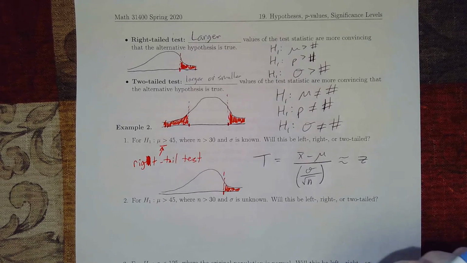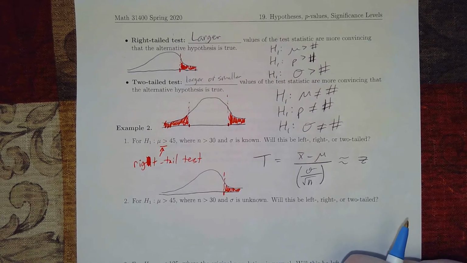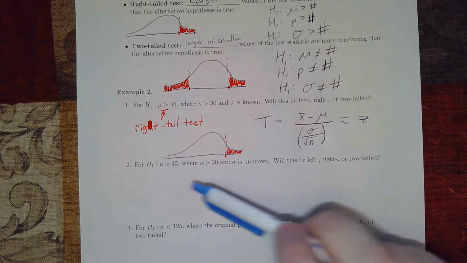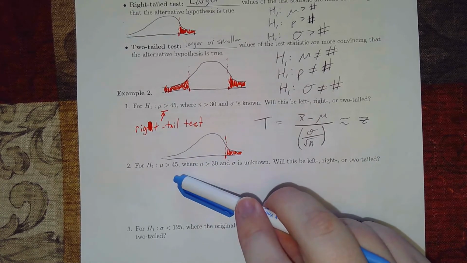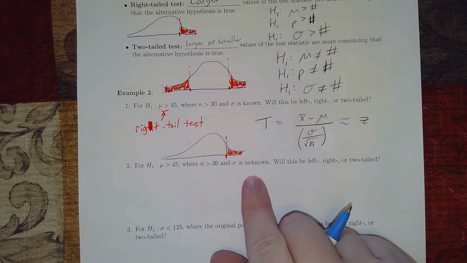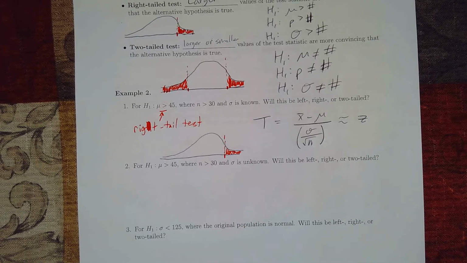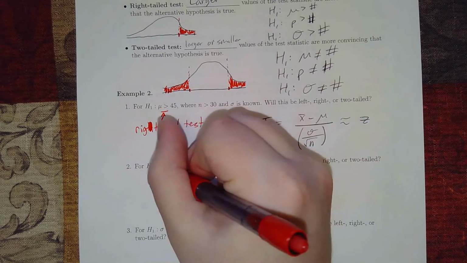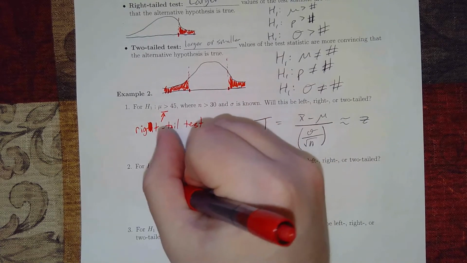All right, so let's say that we wanted to look at the same alternative hypothesis, but now we don't know the population standard deviation. So again, this tells us we have a right tail test.